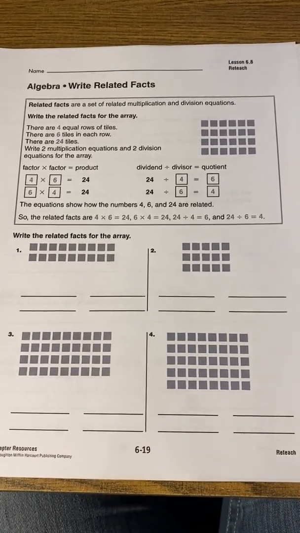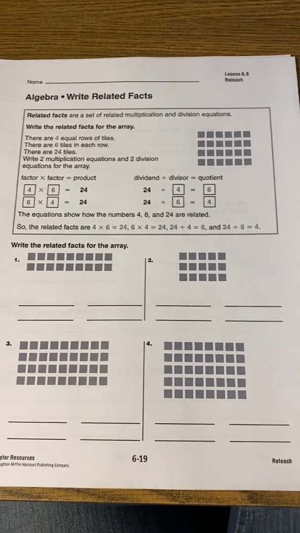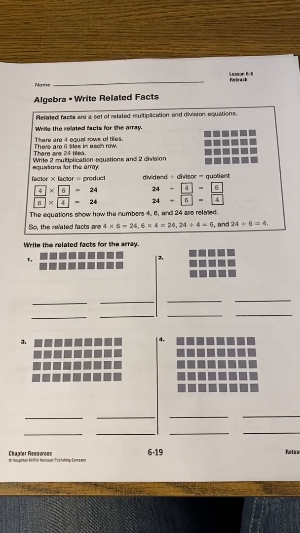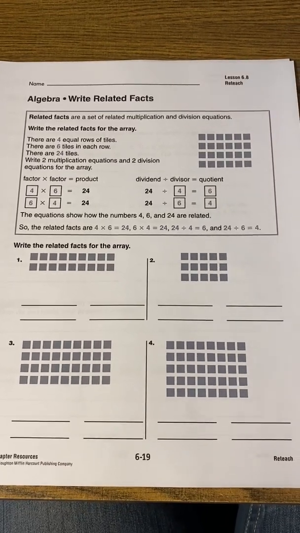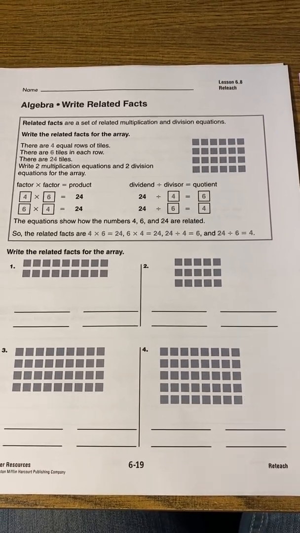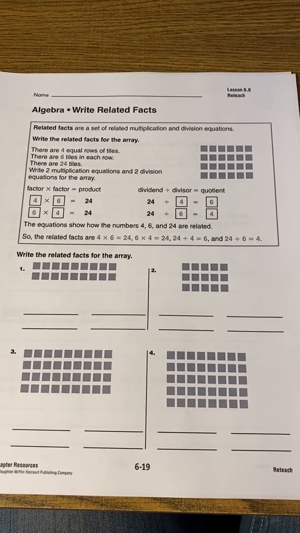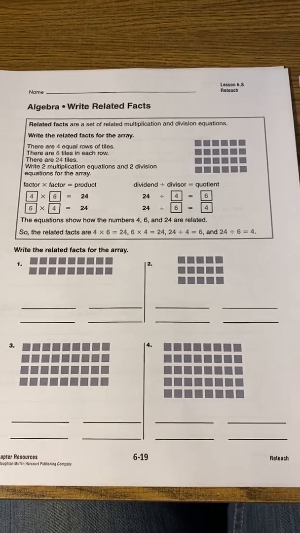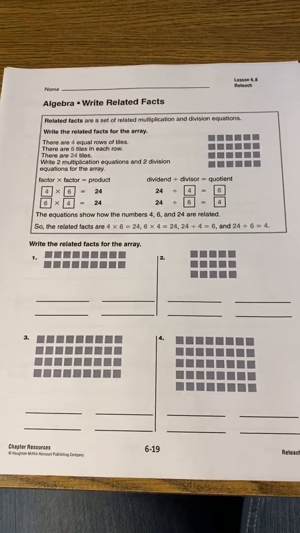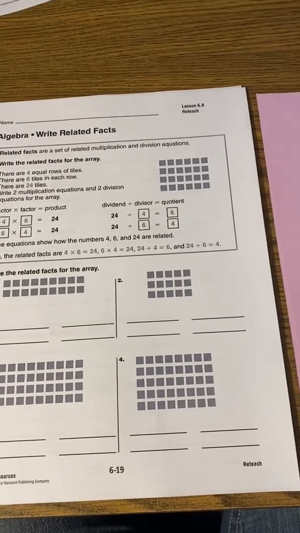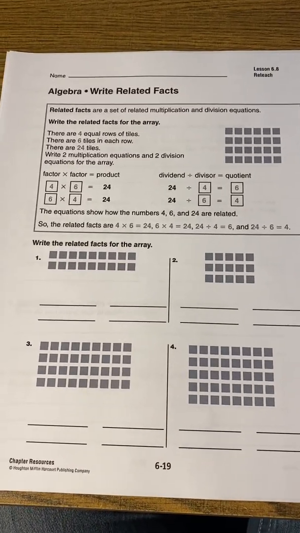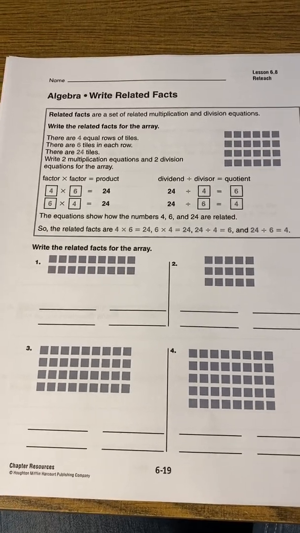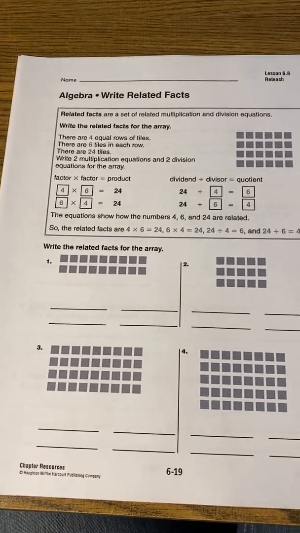Good morning, third grade. I decided I was going to do a little bit of a pre-recorded lesson for 6.8. So if you could please open up your binders and turn to lesson 6.8 in our math, and we're going to get started. Continuing on with our sort of fact family trend, we need to first learn a couple new words. Who knew that we could do some vocab in math, right?